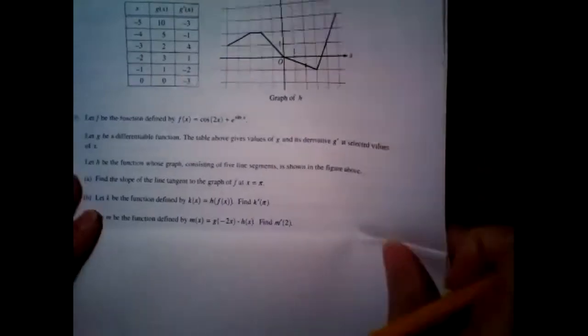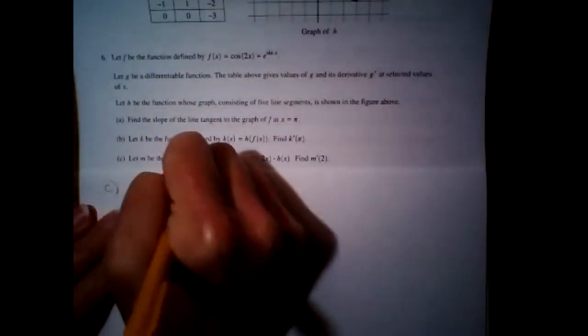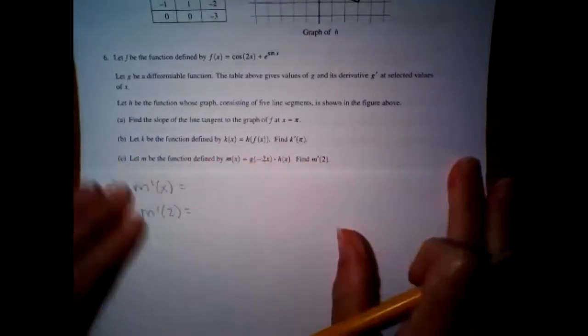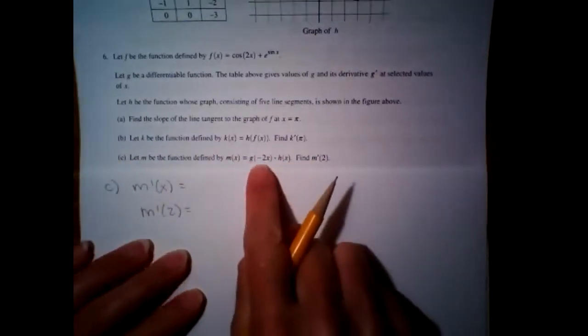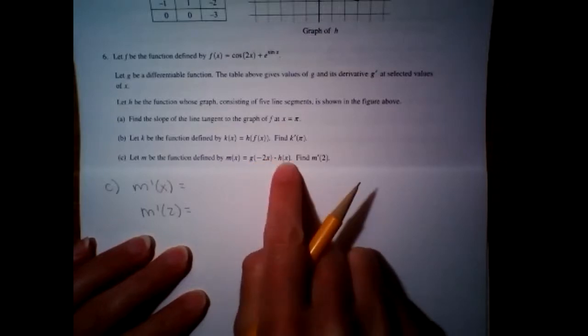All right, so part C, let m be the function defined by, and then they give you this m of x. Find m prime of 2. All right, again, we're going to find m prime of x, and then we're going to plug in 2. This is like testing all of your derivative rules here. So this is going to be a product rule. This is our first function, and this is our second function.